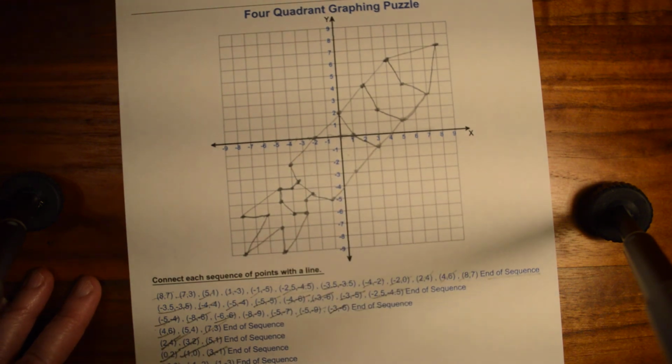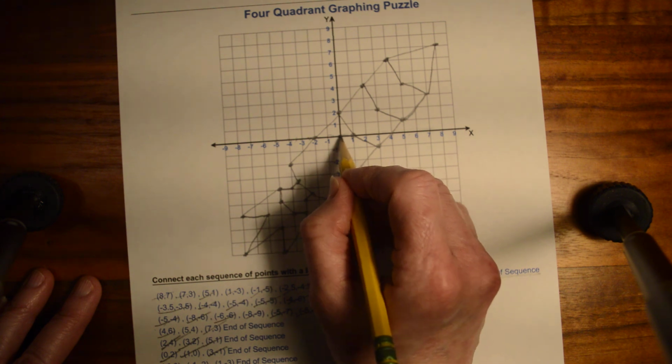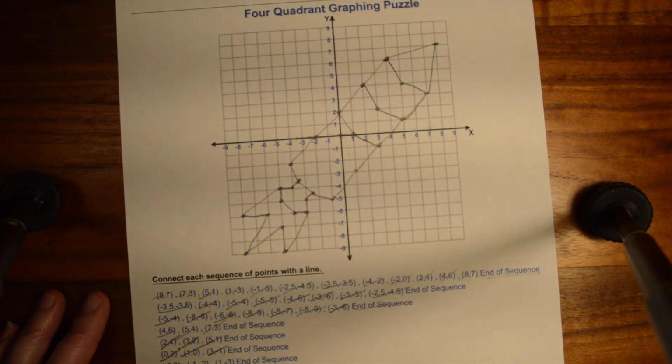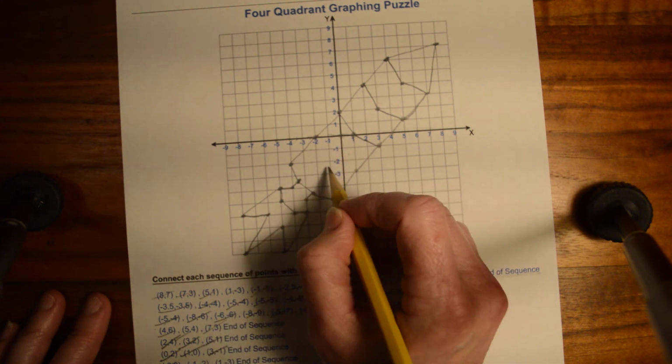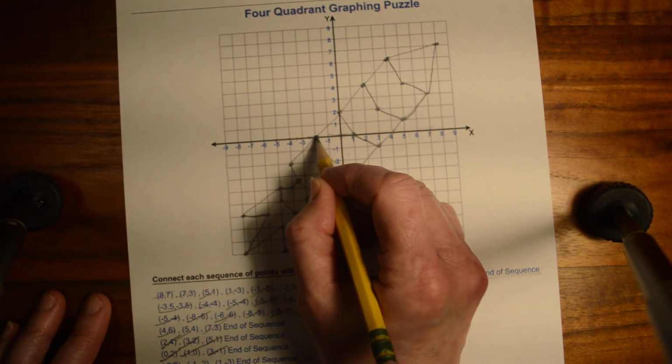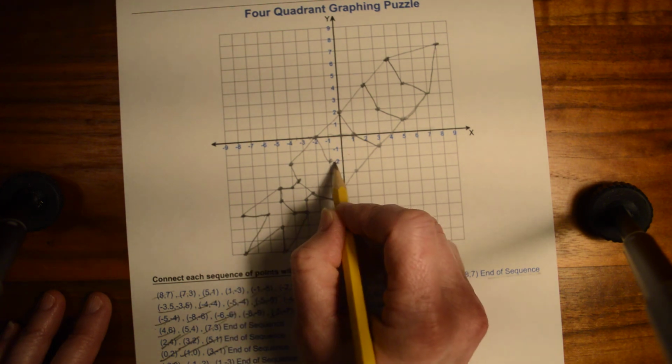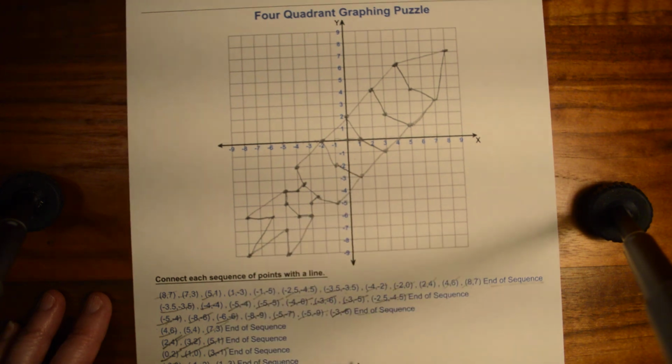And then the last one is negative 2, 0. So from the origin, go over to negative 2. Plot our point there. Then negative 1, negative 2. Plot our next point there. And then 1, negative 3. Plot our point there. And we end up with a rocket ship.